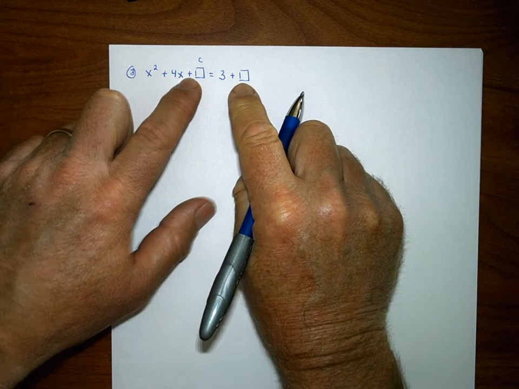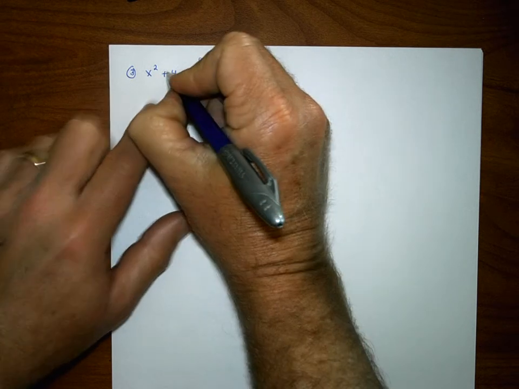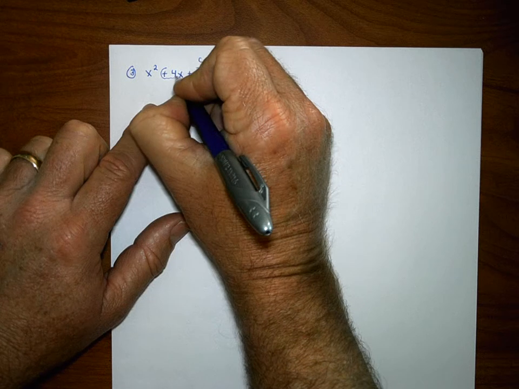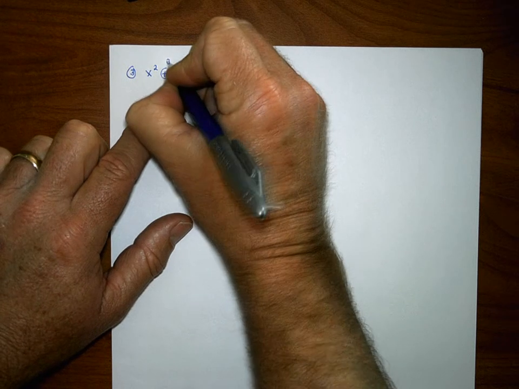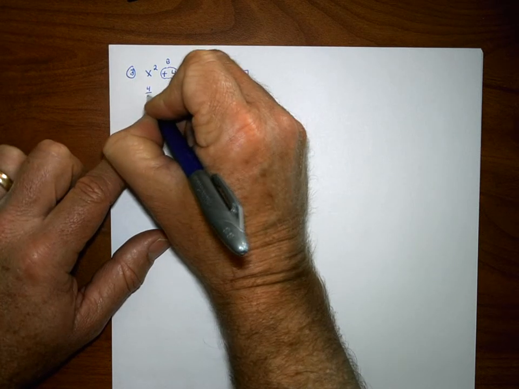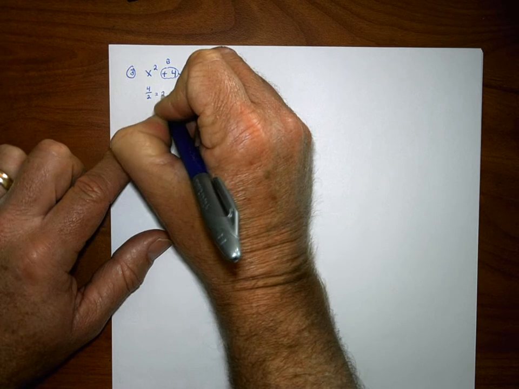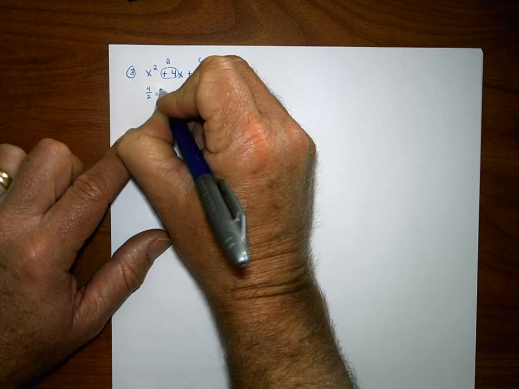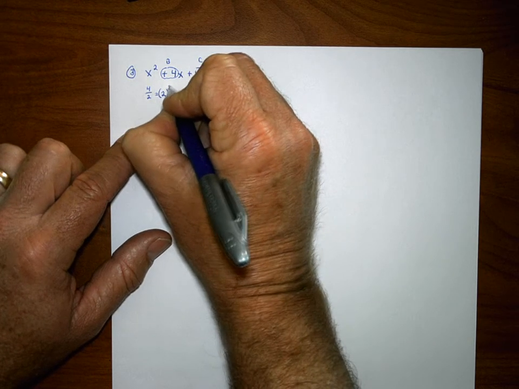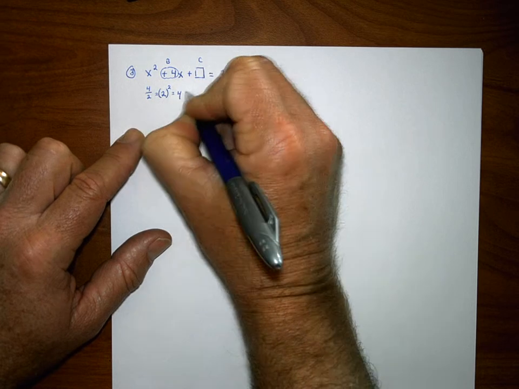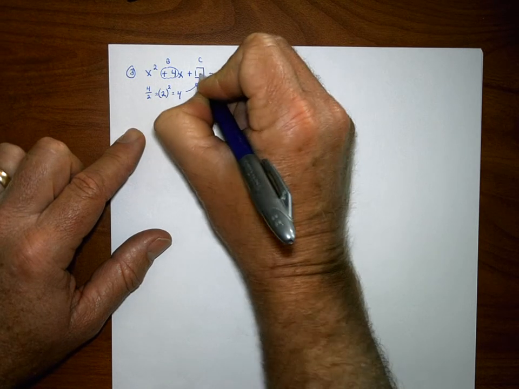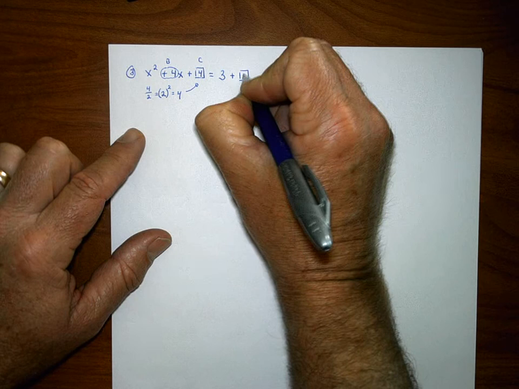So how do I create that new c value? Remember, we take the b value right here, which is positive 4. We're going to divide it by 2. That's 2. And remember, that number is going to come into play when we factor. Then we're going to square it. 2 to the second power is 4. And that's going to be my new c value. So I'm going to put a 4 here, and a 4 here.